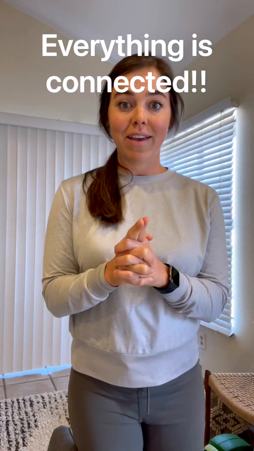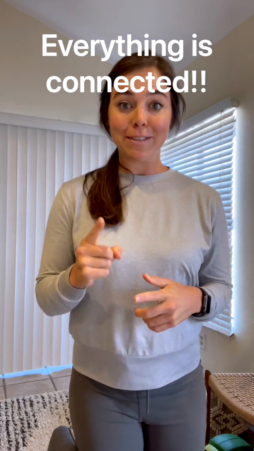Okay, lastly, I want to talk about mobility. Now, why does mobility matter? You might think, well, we don't want to stretch our linea alba, we don't want to stretch our abs, it's already being stretched, we want to bring it together. But full body mobility really affects your core, and this is why.